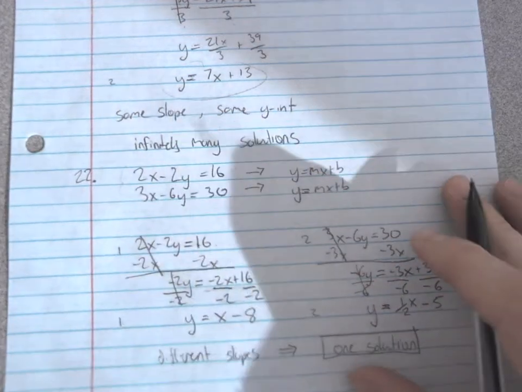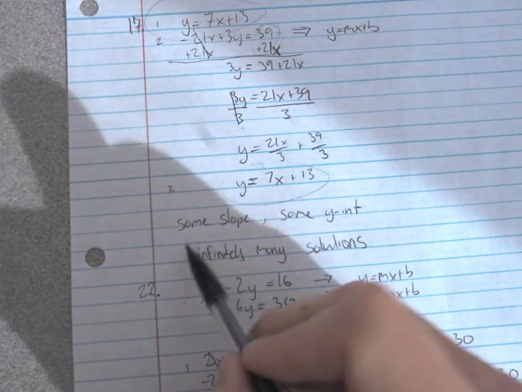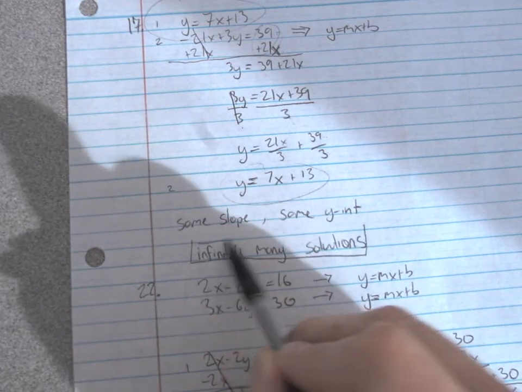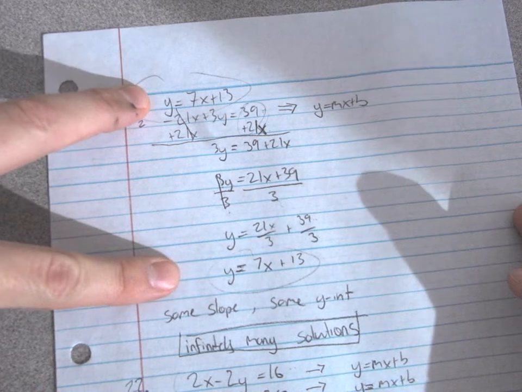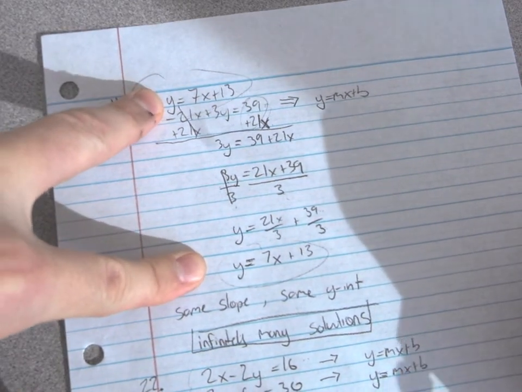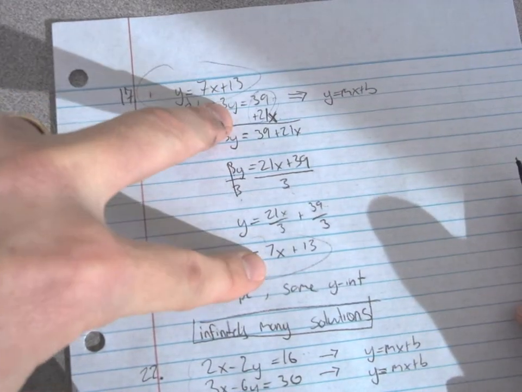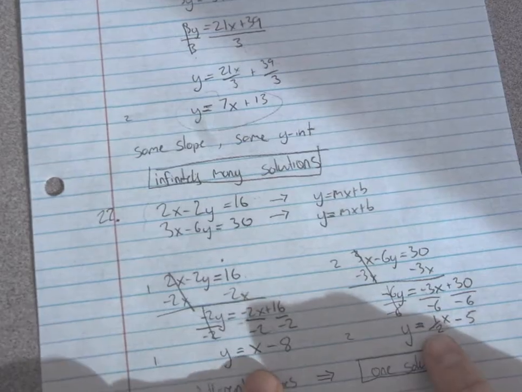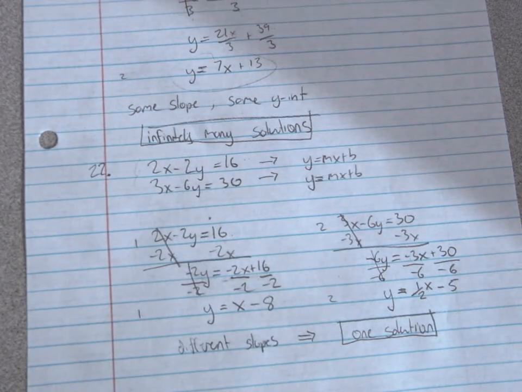So let's do one more scenario here. We won't do a problem, but we'll just talk about it. Now these guys came out to be the same equation, right? So the same equation means there's infinitely many solutions. The same slope and the same y-intercept. These guys had completely different slopes. If they have different slopes, the lines are going to have to cross, and you're going to get one solution.